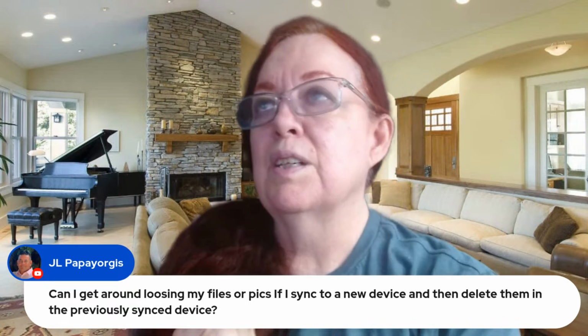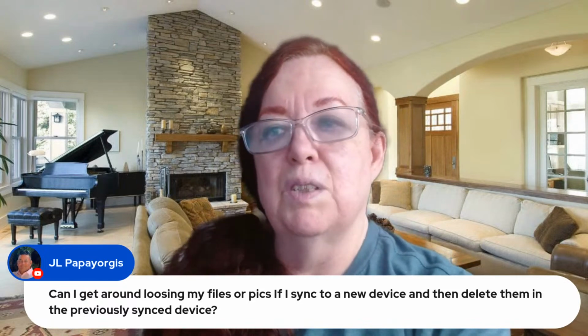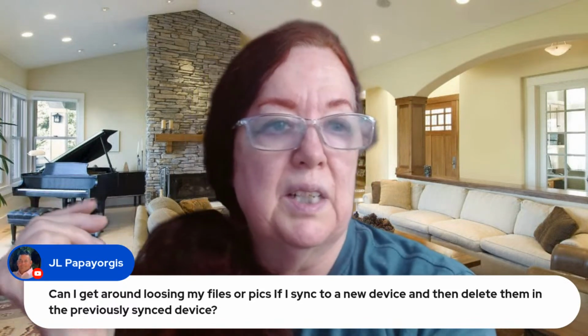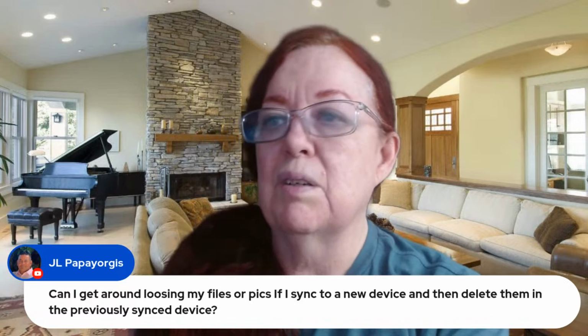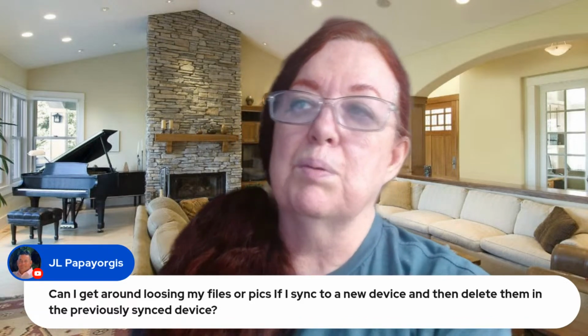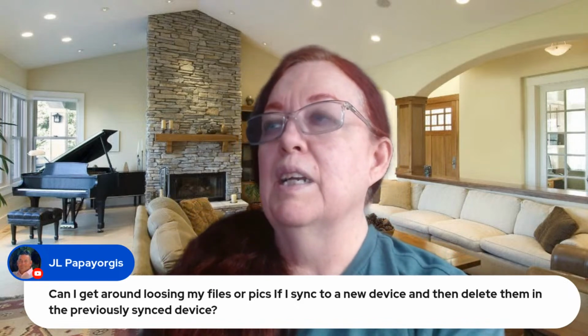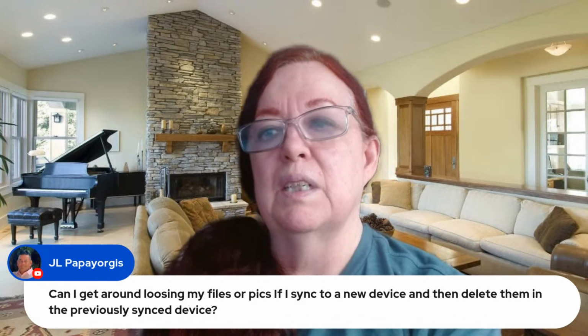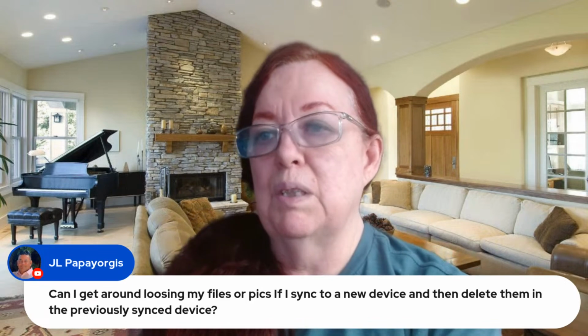But there's a lot of things you can do right from the cloud, just like I showed you how I did a document just now. You don't even have to have it on your computer at all, unless you want to print it or share it with someone. You can do that.